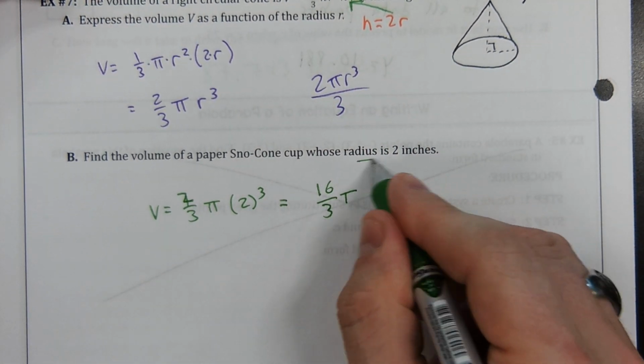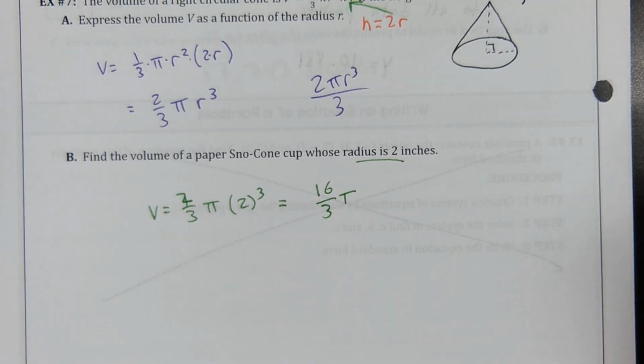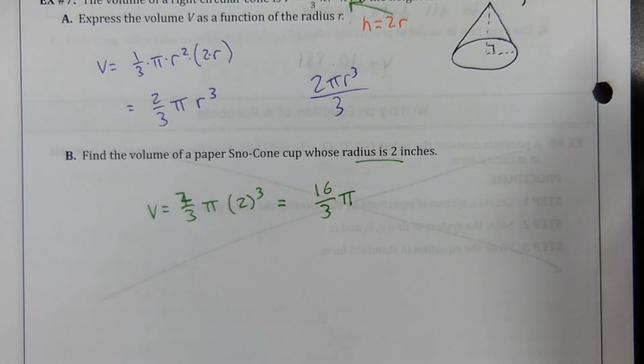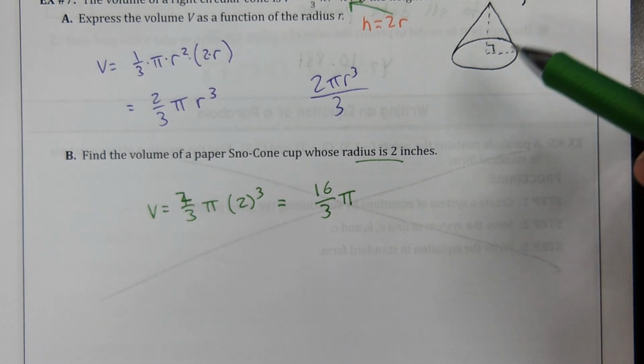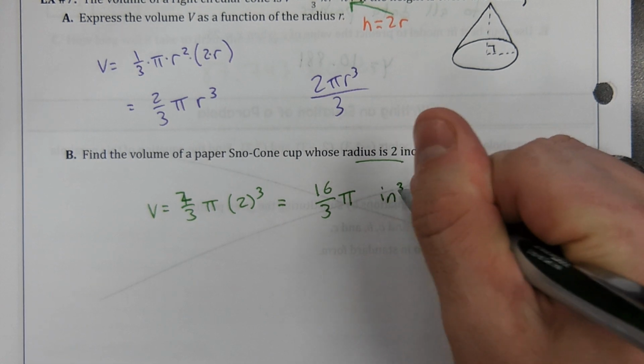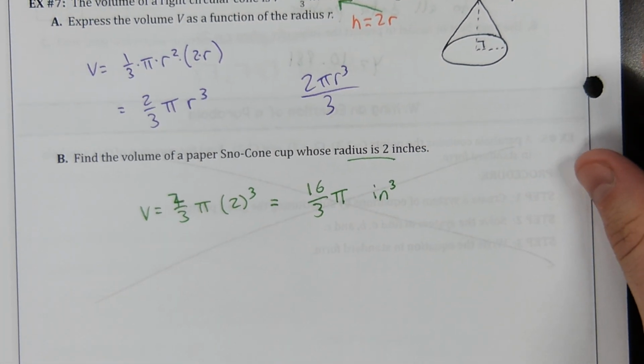It says r is 2. Okay. So 16/3 pi. That's if I want to use the pi symbol instead of the actual value for pi, which I'll have to use my calculator for. So 16 pi over 3 is actually an even better answer. And this is a volume, so it's cubic inches. You can either write cubic inches or inches cubed. Means the same thing.